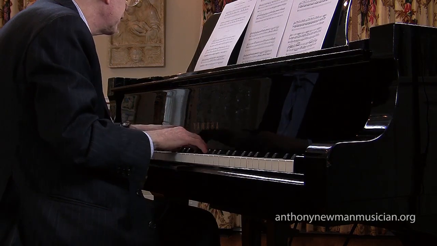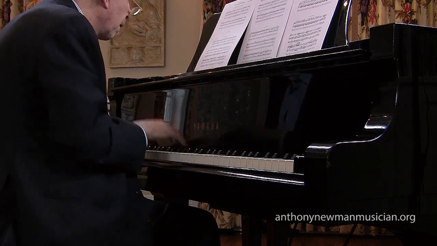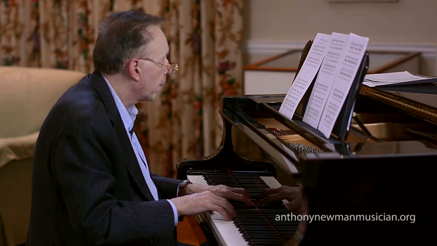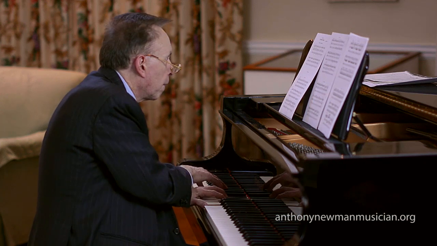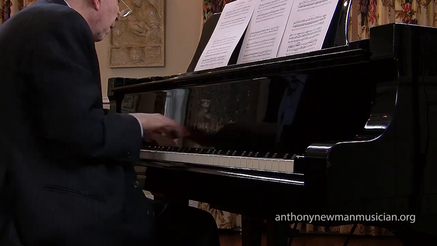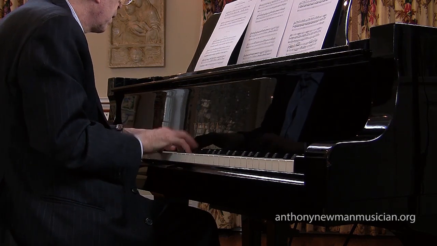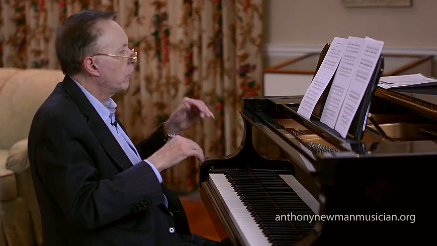Again, the switch is played. So basically what we're doing is one hand is playing on the flats and the other hand is playing on the naturals. So that's the first demonstration.